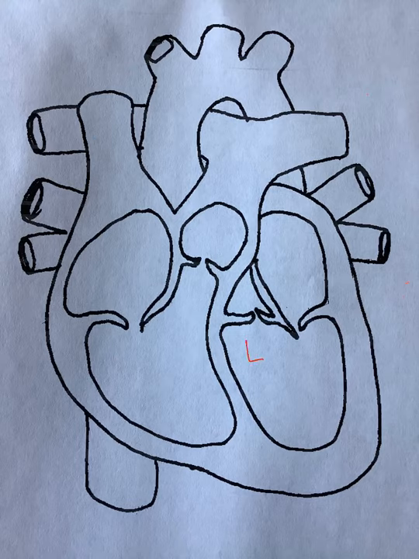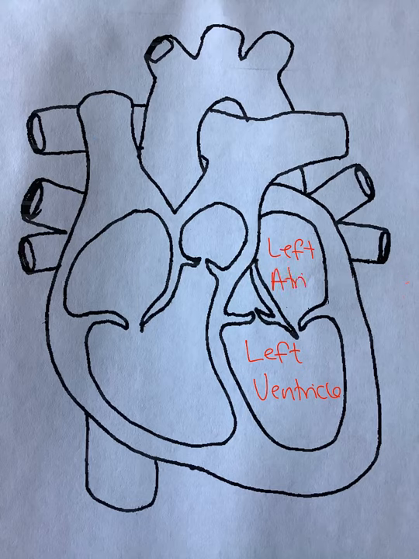So the first one down here, I'm just going to label for you guys the left ventricle, and above it is the left atrium. And up here we have the aorta.